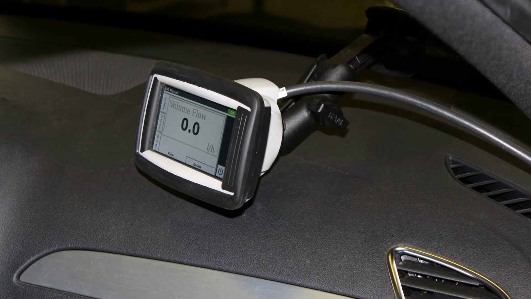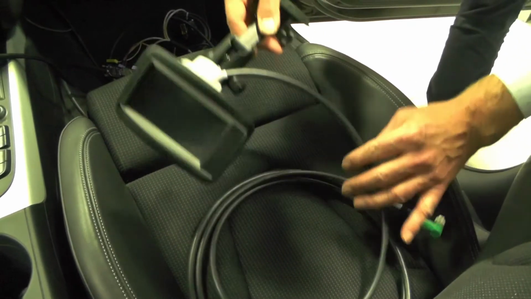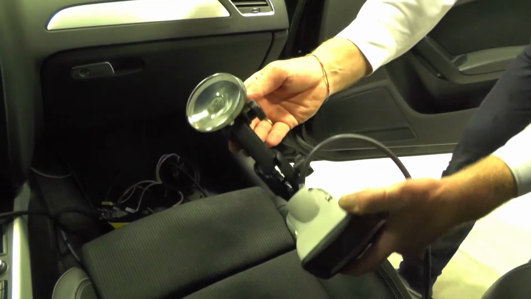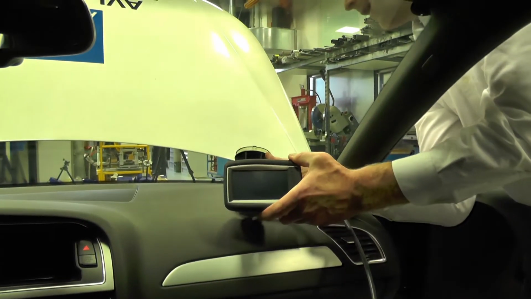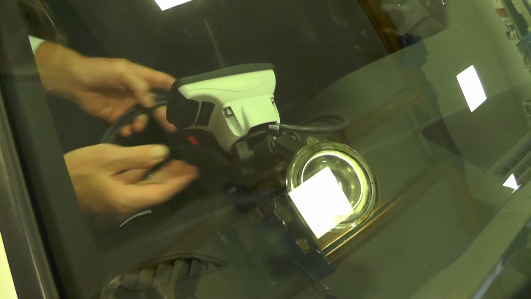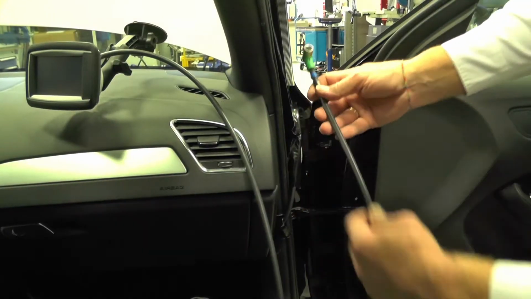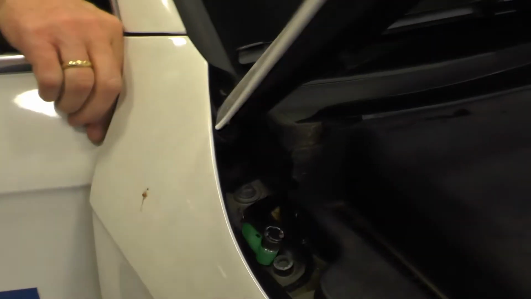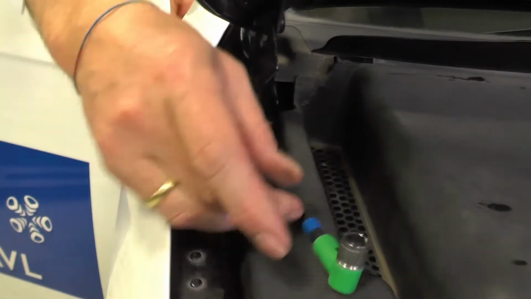The mobile display serves conveniently to monitoring measurement values throughout vehicle testing. It can easily be mounted to the front screen with its suction cup mount. The connection cable needs to be fed through to the engine compartment where the PLUtron flow meter is mounted.